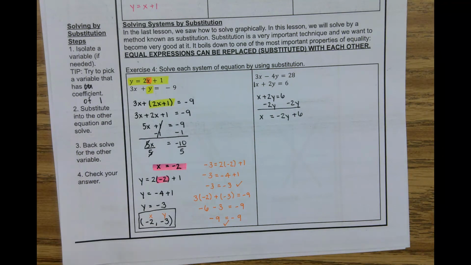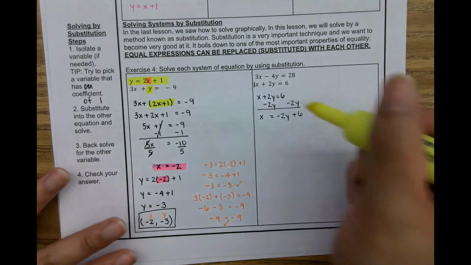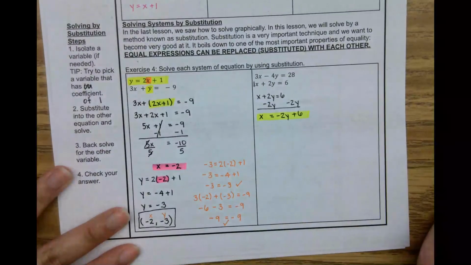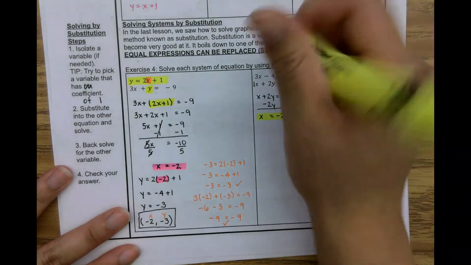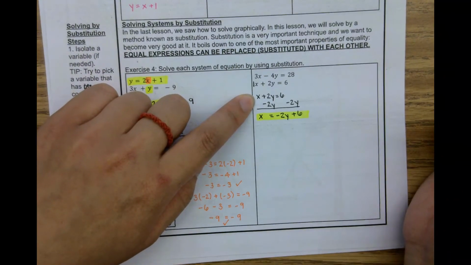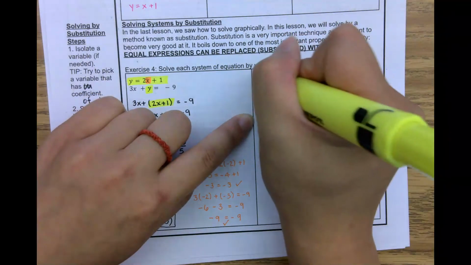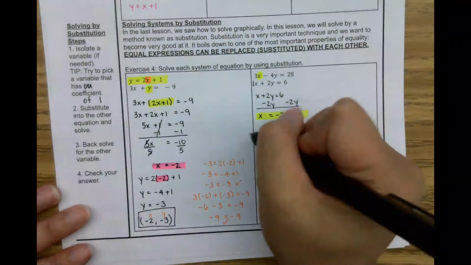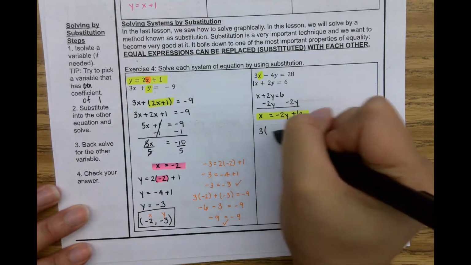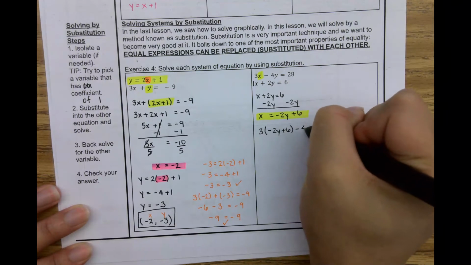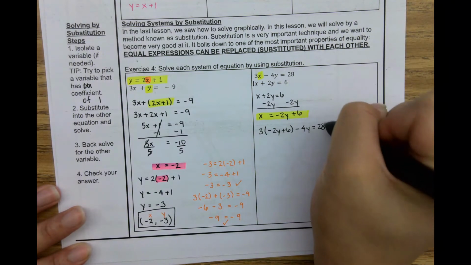Now what I'm going to do is, after I did this, now that I know x equals negative 2y plus 6, I'm going to substitute it into the other equation. So since I used x plus 2y equals 6 to get this, I'm going to plug it in to this equation here. So 3 times x, which is negative 2y plus 6, minus 4y equals 28.